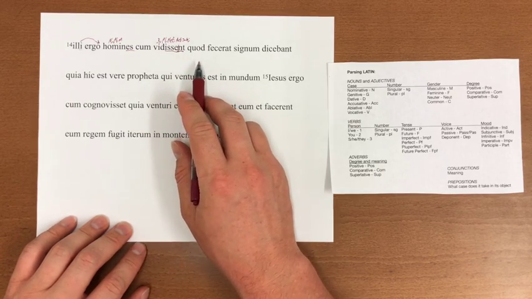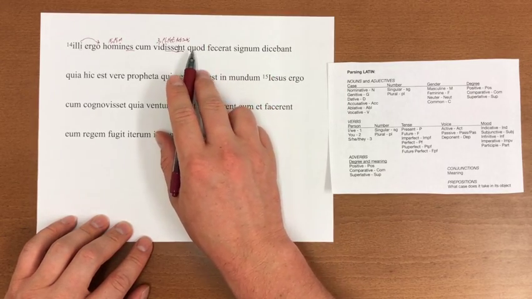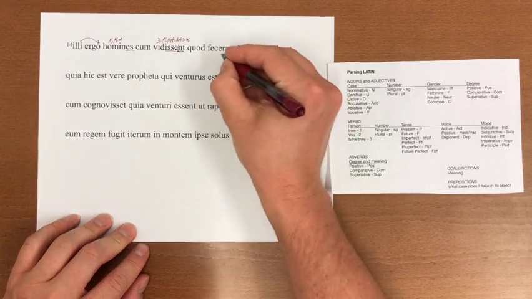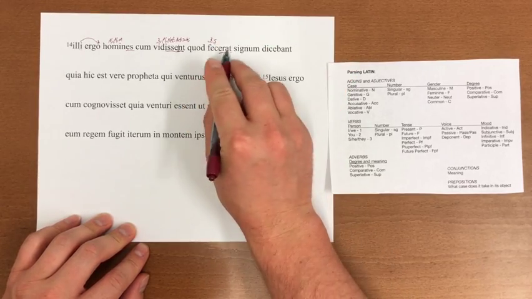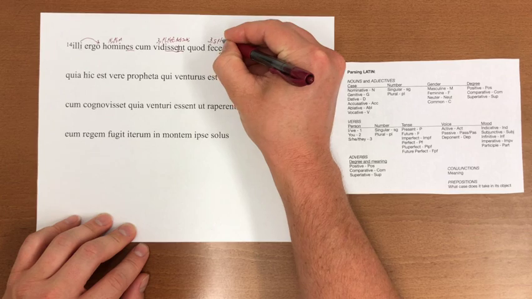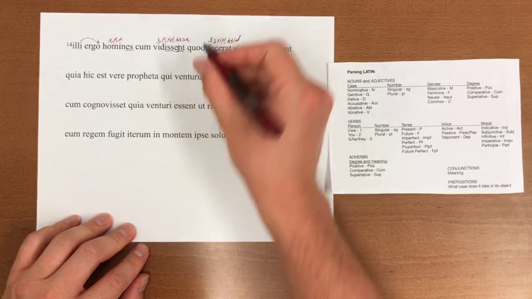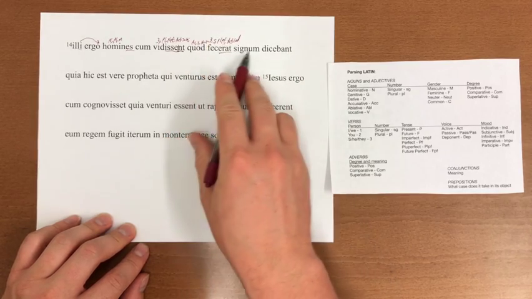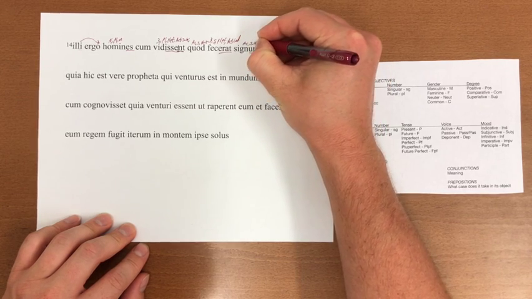Then quod, from qui quae quod, a relative pronoun. In this case, is going to be nominative or accusative neuter. Taking a look at the verb, this one is going to be referring back to Jesus as the doer of the action, because we got erat, third person singular. With the e, that's going to be the perfect stem, but the a tells us, rather than the i, that it is pluperfect again. Pluperfect, active and indicative. So quod as the object of fecerat is accusative, singular, neuter, and then signum is going to be the object of videscent, also accusative, singular, neuter.